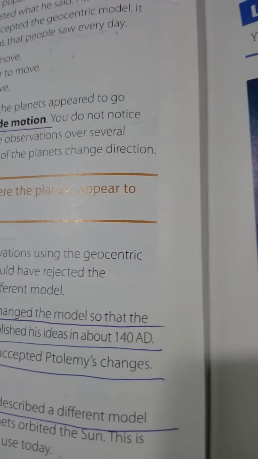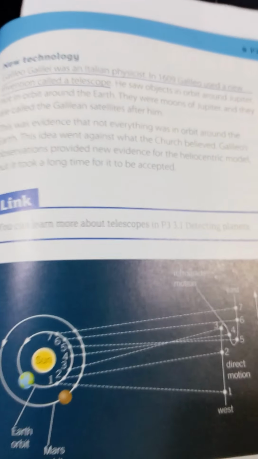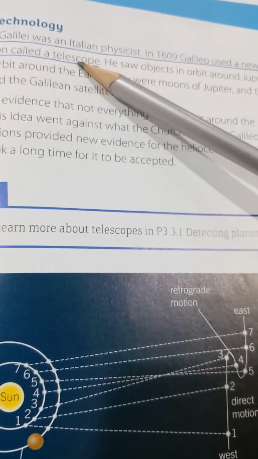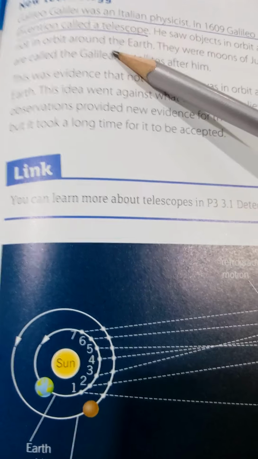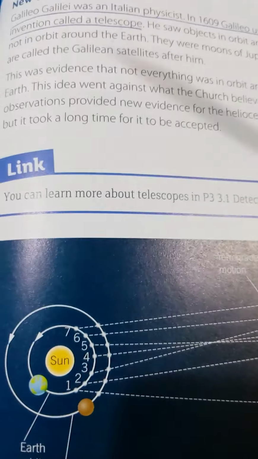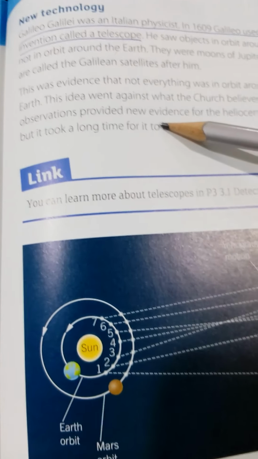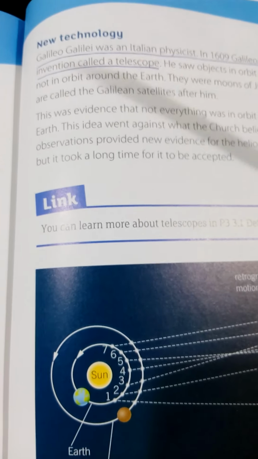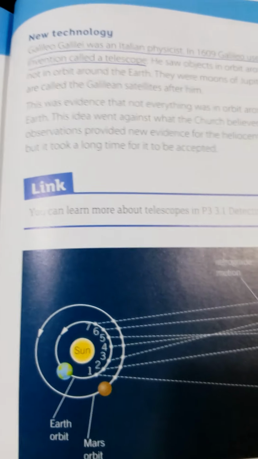Good. Now let's see. We also have what we call the new technology. The new technology has to do with what? The telescope, okay? And then the other materials that we can use to also observe things from far in the universe. This is all about the new technology. It's not anything so difficult.